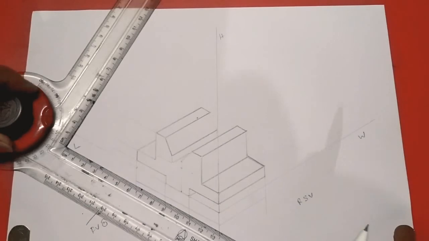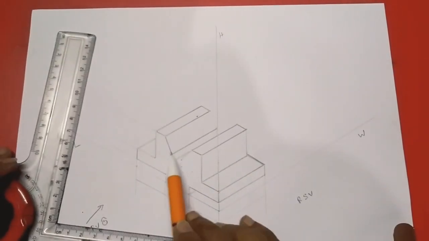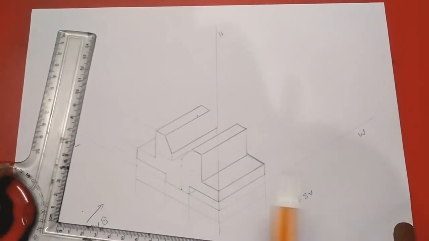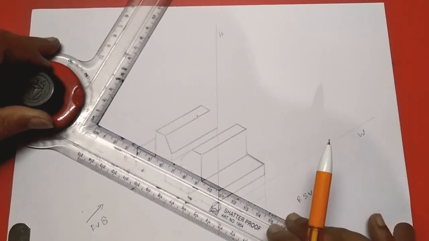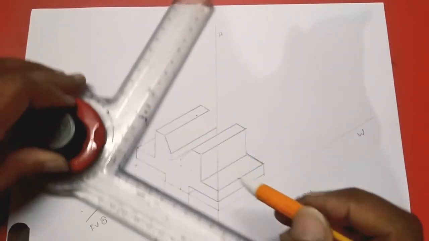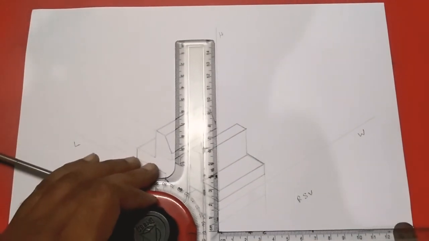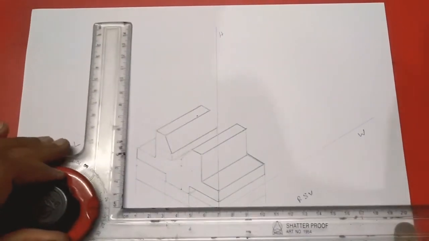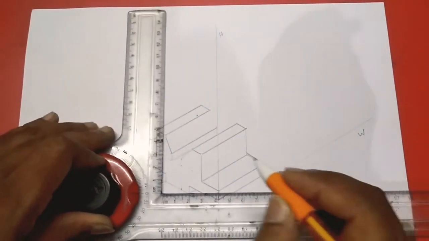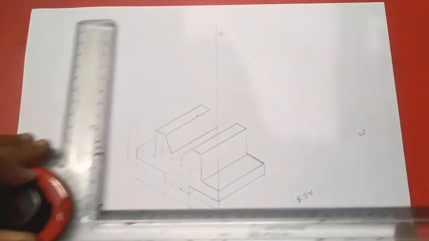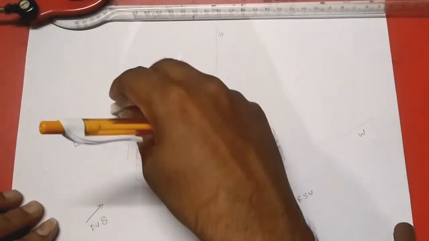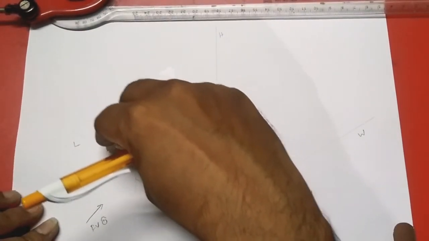Anyhow, we have to draw the dimension line outside of the figure, but for some objects, some places, we have to take the dimensions inside of the figure, like this one.